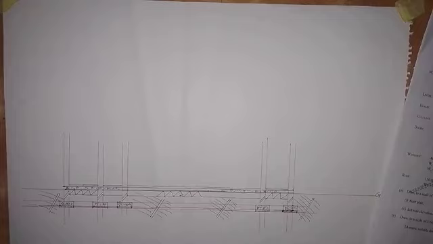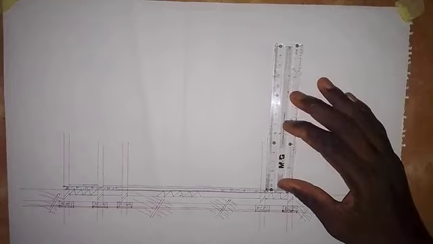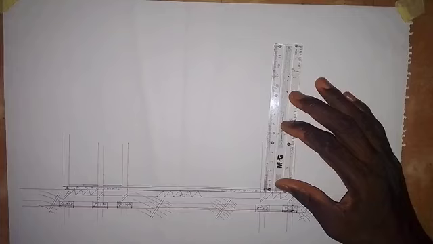So if we divide 3,250 by 50, that gives us 65 millimeters. So we are taking a measurement above the floor level, 65 millimeters up.